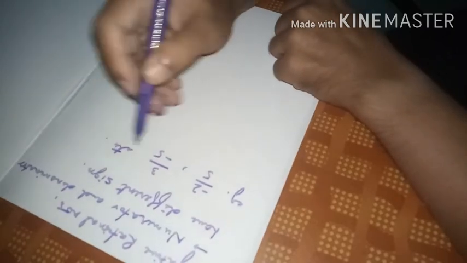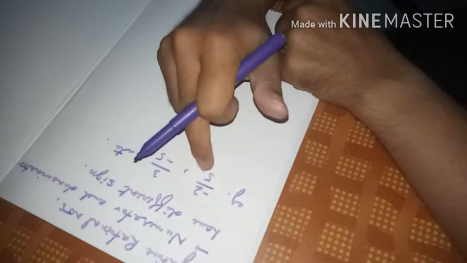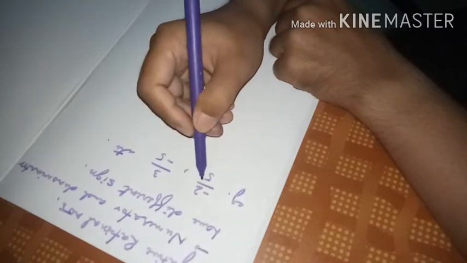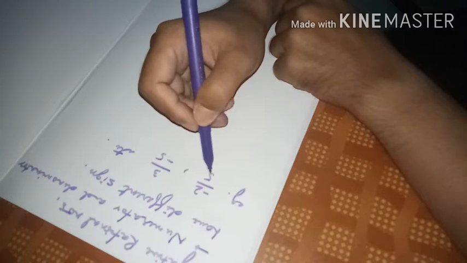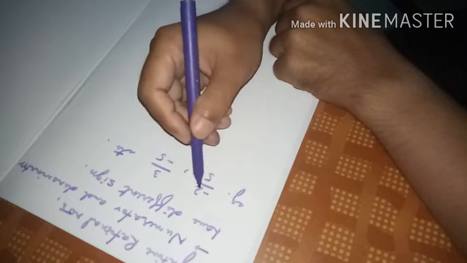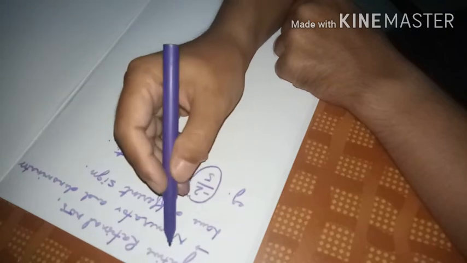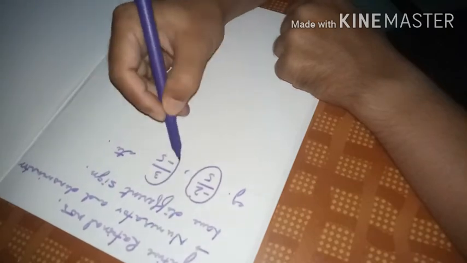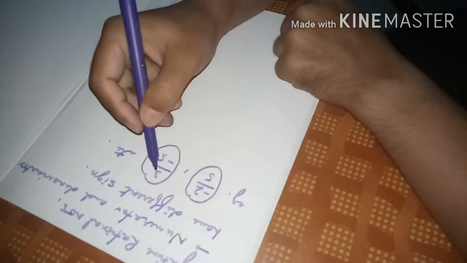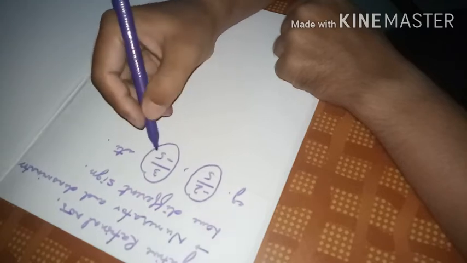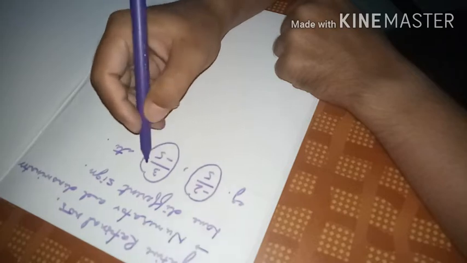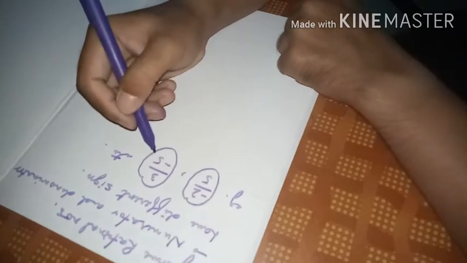For example, -2 by 5, 3 by -5, etc. In -2 by 5, the numerator is minus and the denominator is plus, so they have different signs. This type of rational number we call a negative rational number. Similarly, in 3 by -5, the numerator 3 is positive and the denominator 5 is minus, so this is also a negative rational number.